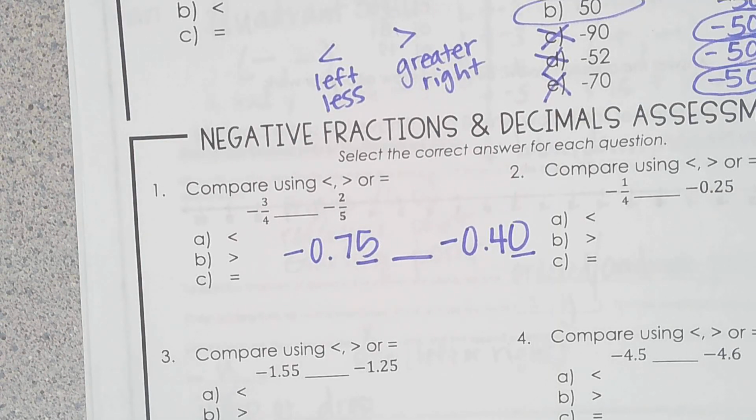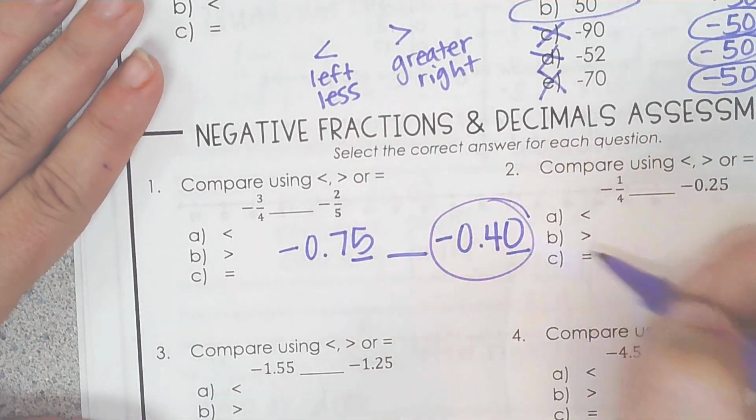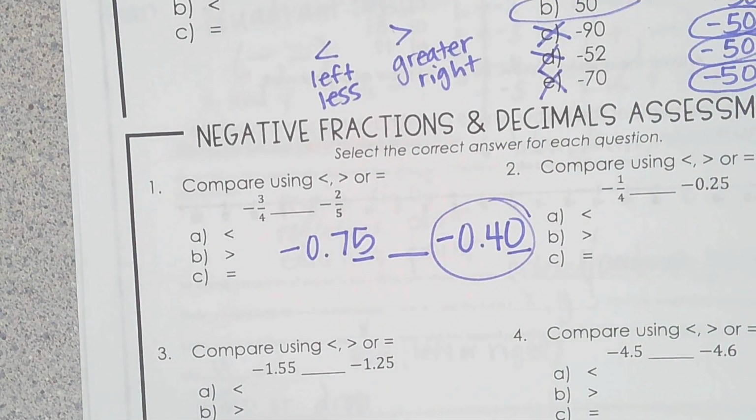Which one would be closer to 0, 75 or 40? 40. So negative 0.40, negative 40 hundredths, is closer to 0. Got it?